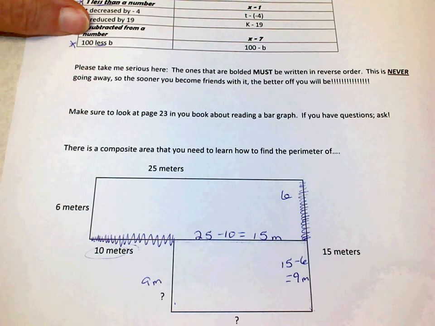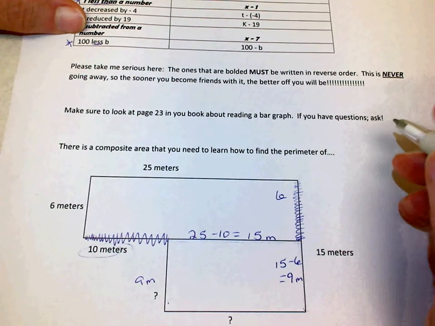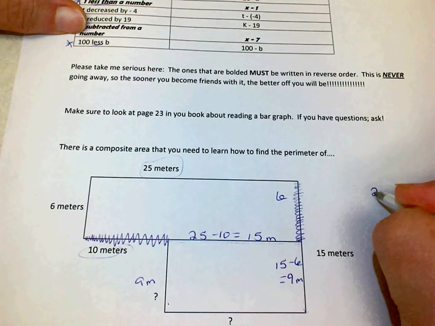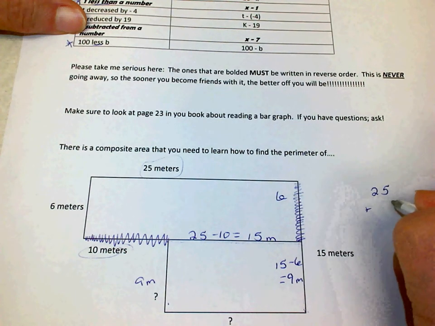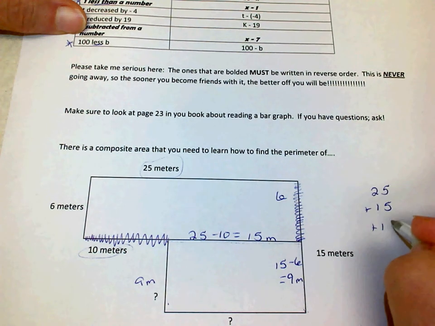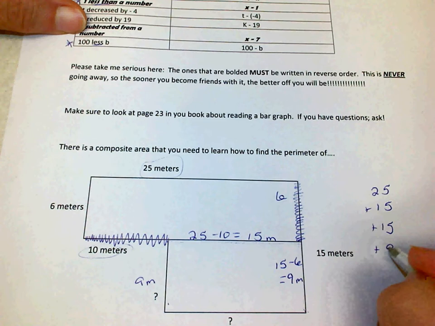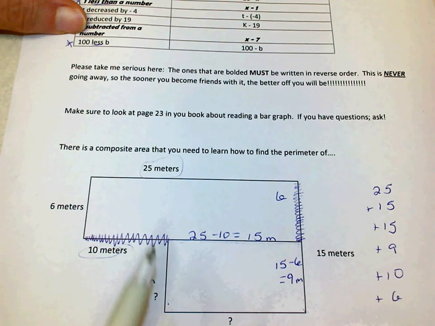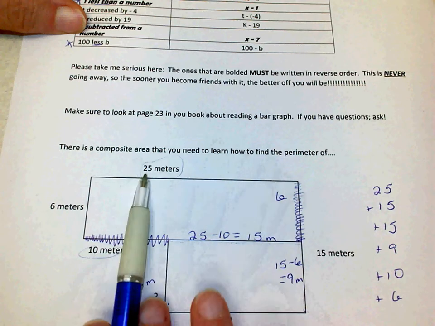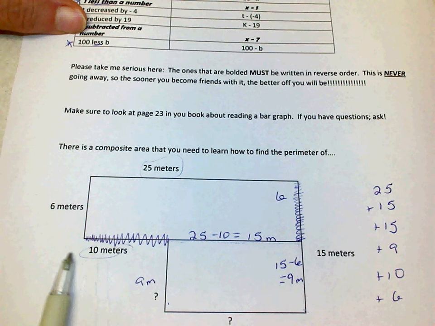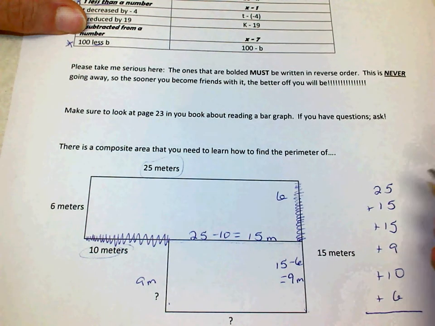So to find our perimeter, all we do is we start at the top one, 25 plus 15 plus 15 plus 9 plus 10 plus 6. I'm just going from 25 to 15 to 15 to 9 to 10 to 6. And I'm going to add those together.